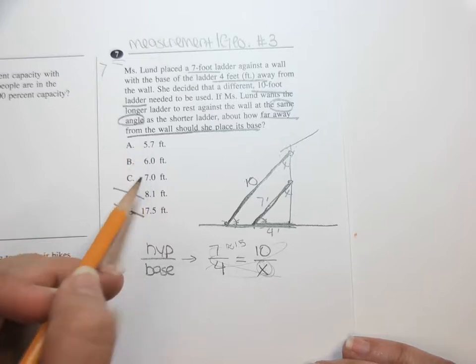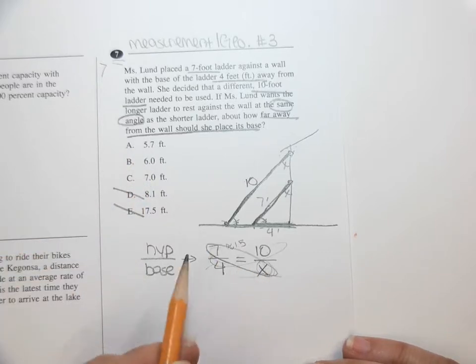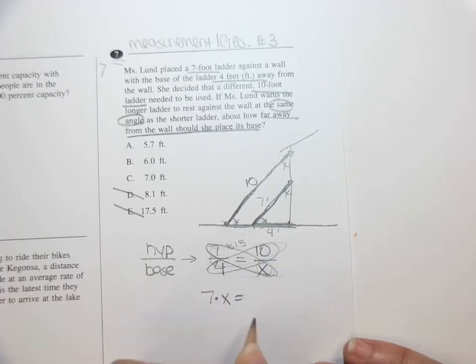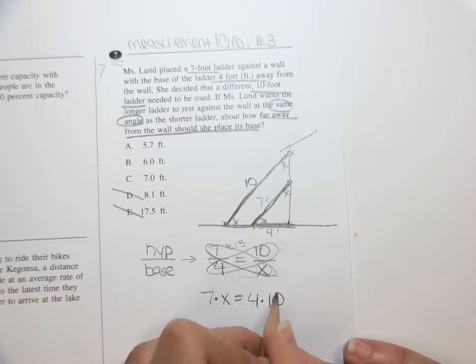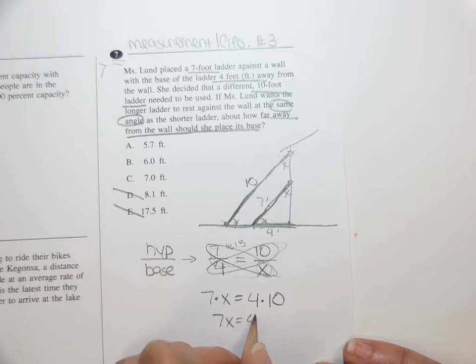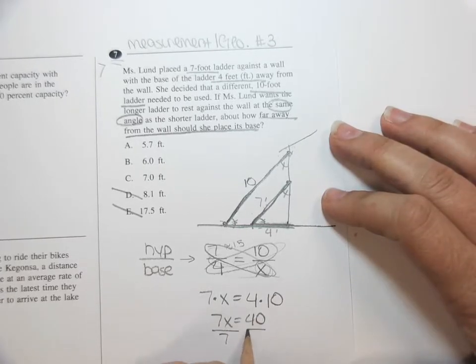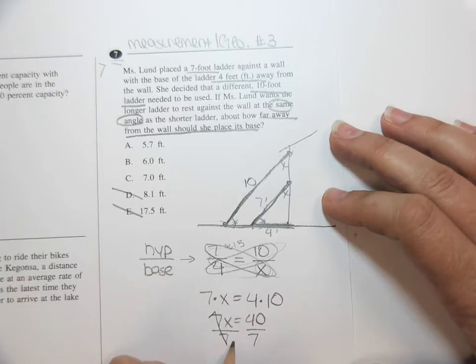Then I'm not sure how much less it is, so I'm going to cross multiply. So 7 times x equals 4 times 10, 7x equals 40, and you guys have a calculator, so you can do this on your calculator. Divide by 7 on both sides. 7 divided by 7 gives me a giant 1, which leaves my x alone.